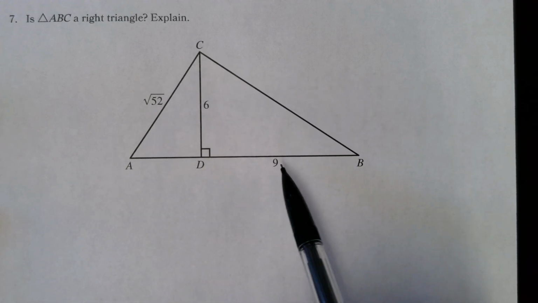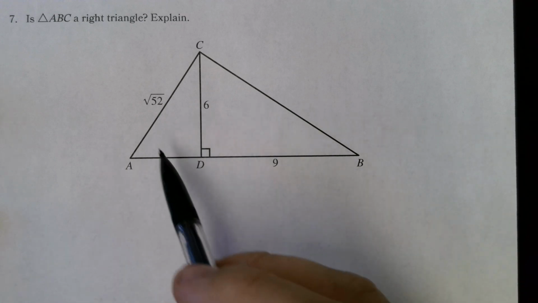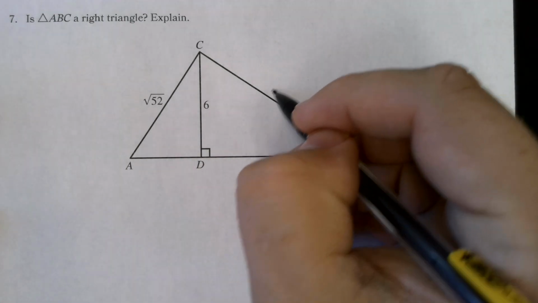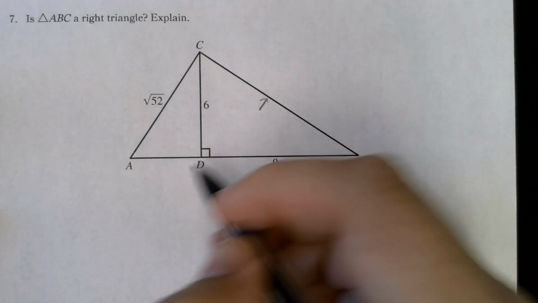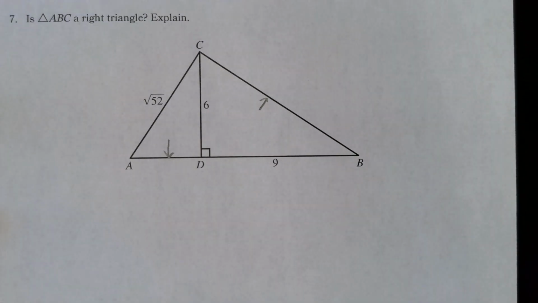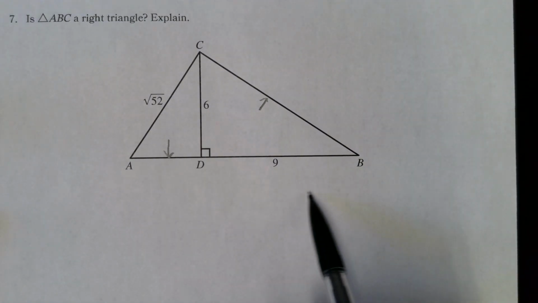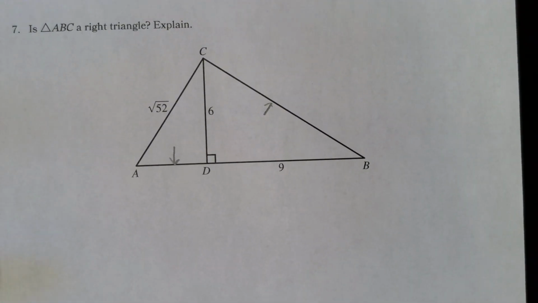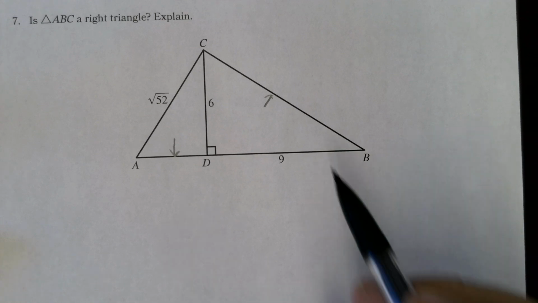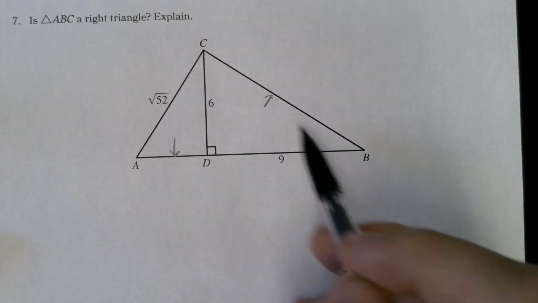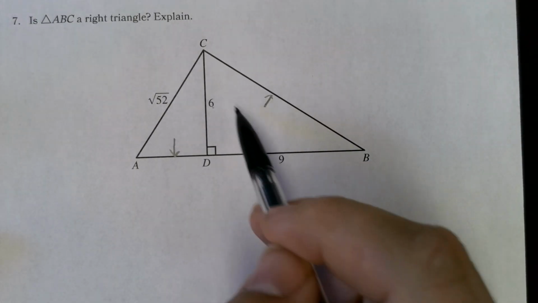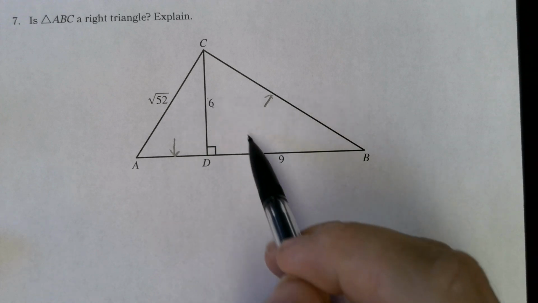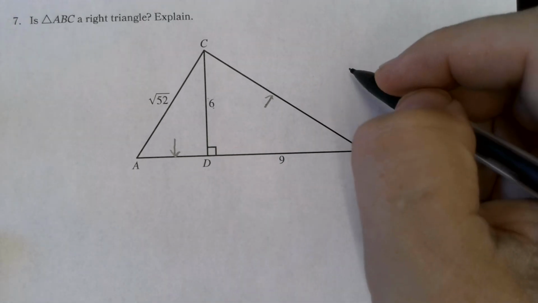I know part of that, but I still need to figure out this part right here, and I need to figure out AD, because that will then help me find the whole measurement of AB. So if we're going to find CB, again, we have a right triangle, so I can use the Pythagorean theorem.